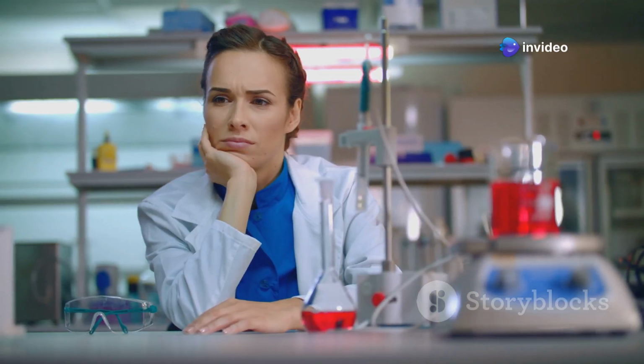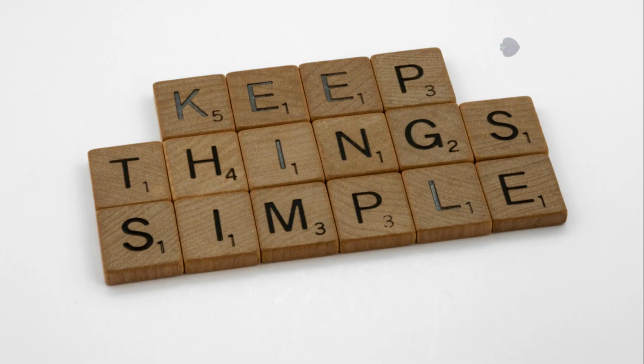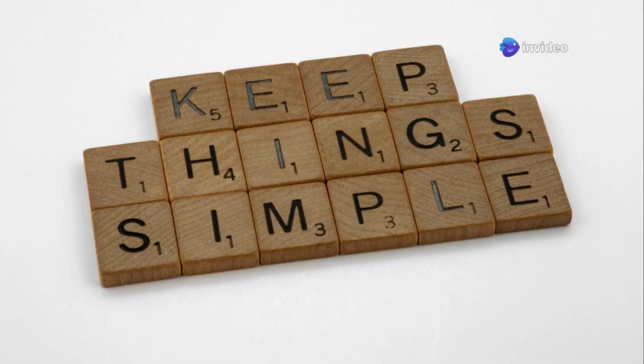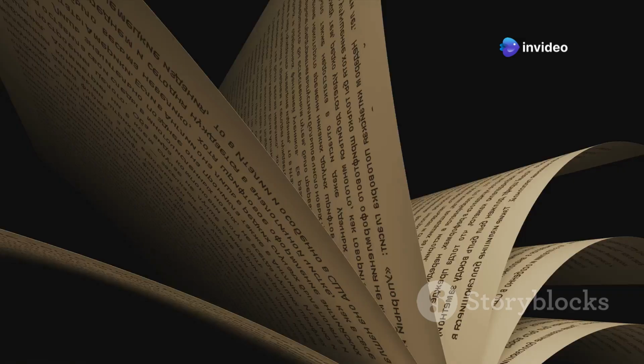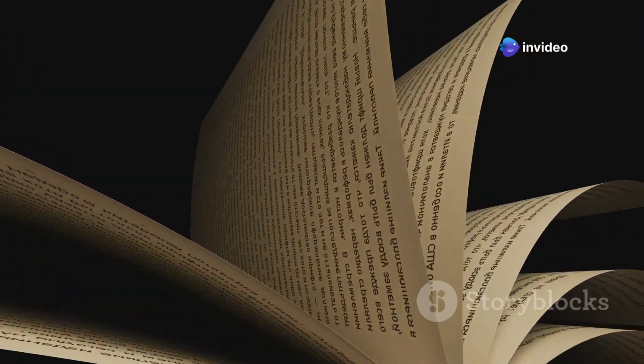Ever faced a problem or maybe read about a scientific discovery and found there were multiple ways to explain it? How do we choose? There's a popular idea: the simplest explanation is usually the best. You might have heard it called Occam's razor.